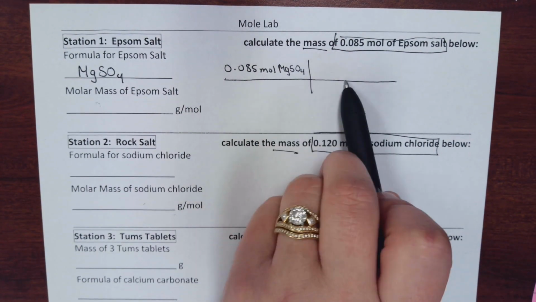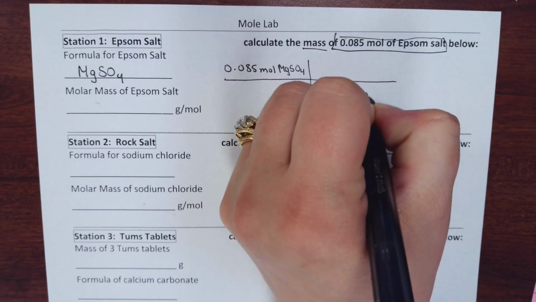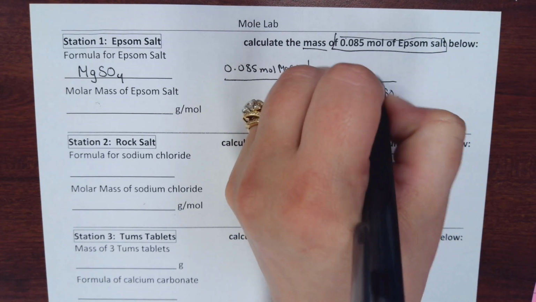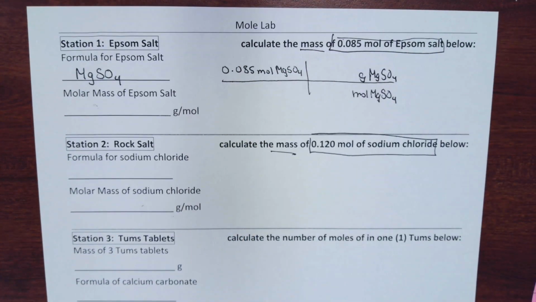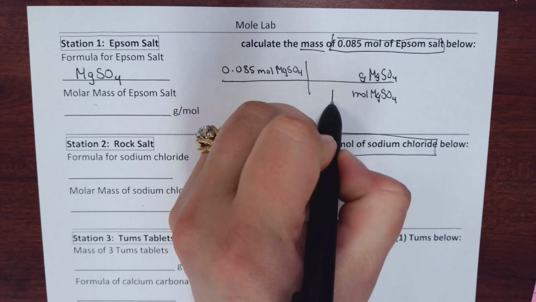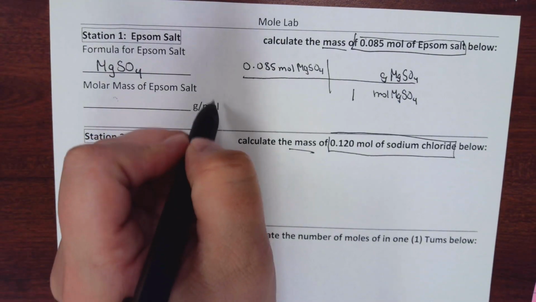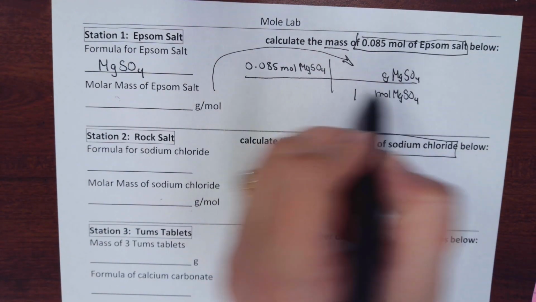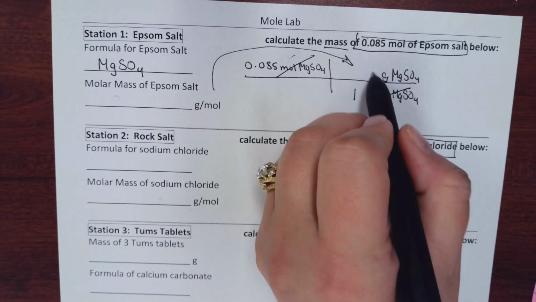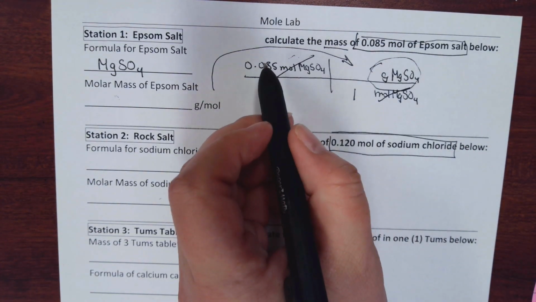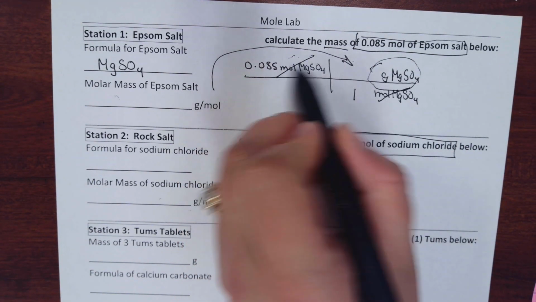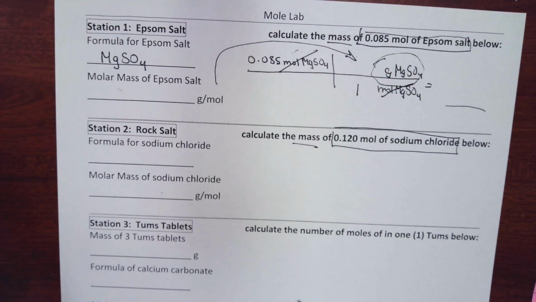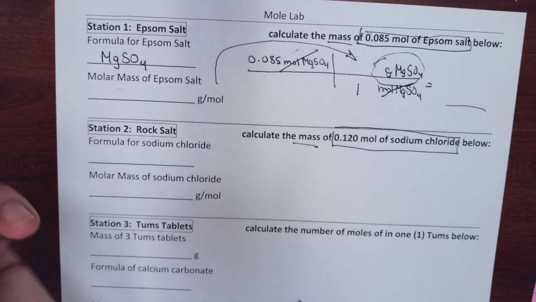Remember, your top left matches bottom right in units, so you're going to drop that moles of MgSO4 down here, and then grams of MgSO4 up here. Moles always gets a 1, and then whatever your molar mass was that you calculated, that's going to go next to grams. So then your moles will cancel with moles, leaving you with an answer in grams. You'll take this top number and multiply it by the molar mass, and that's going to give you your answer. Don't forget to round that to sig figs. You had 2 sig figs in your original number. You'll want 2 sig figs in your answer.